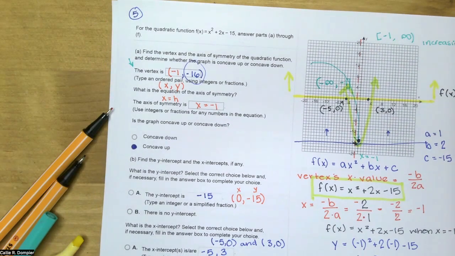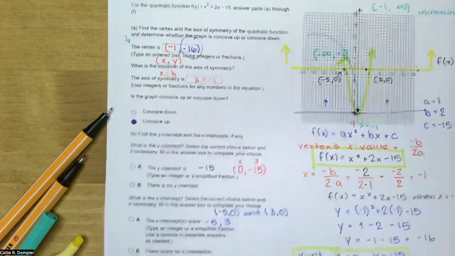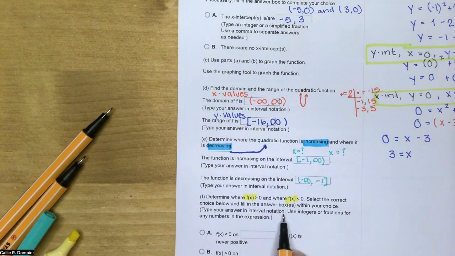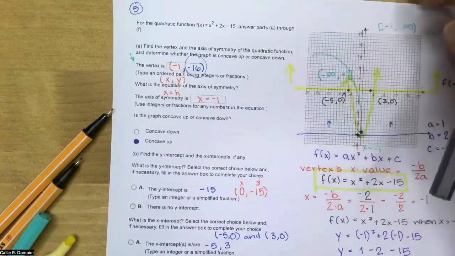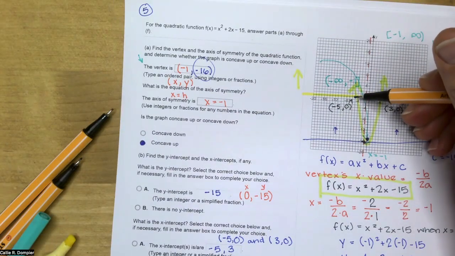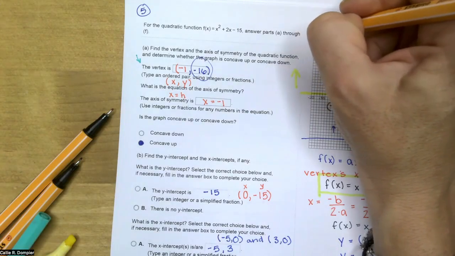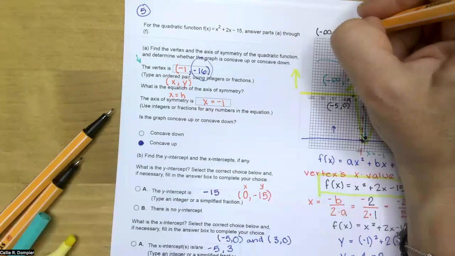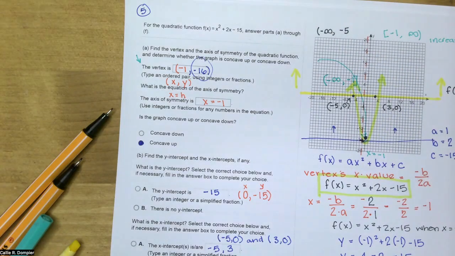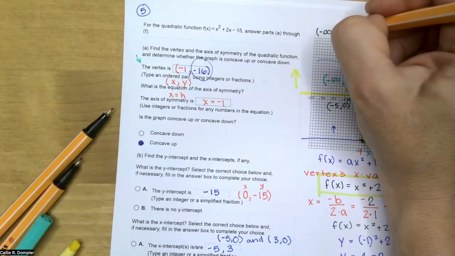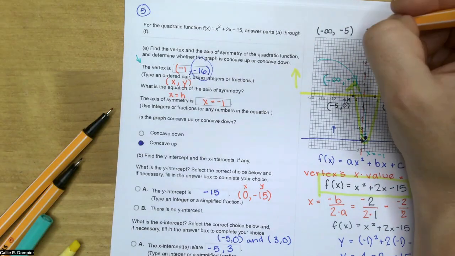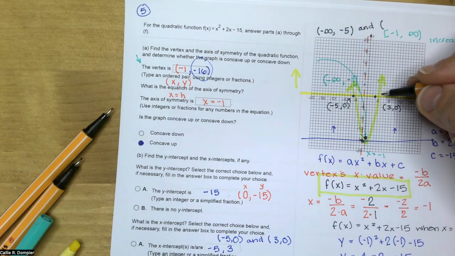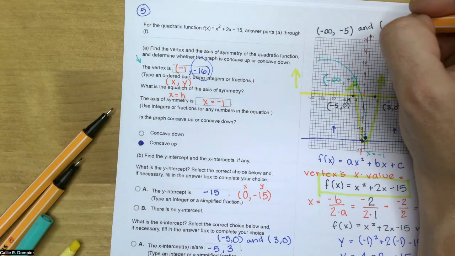Okay, so when is it going up? It says type your answer in interval notation. So the interval notation of where it is above that line is from -infinity up until -5, and from 3 forever.